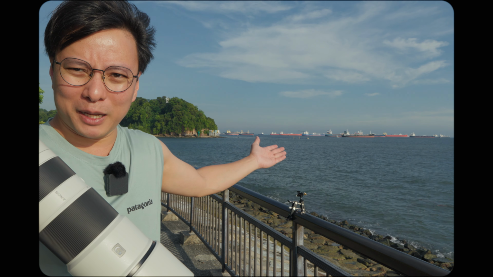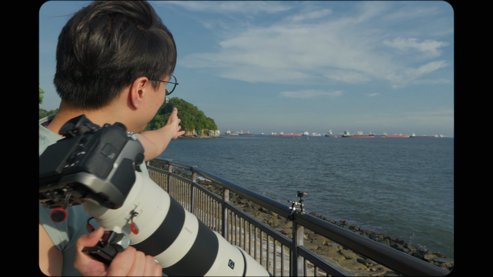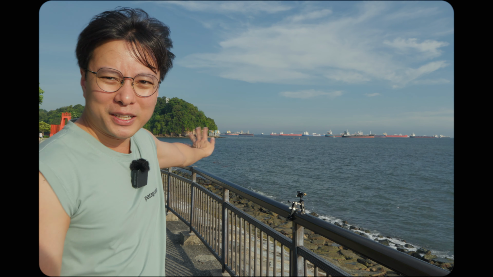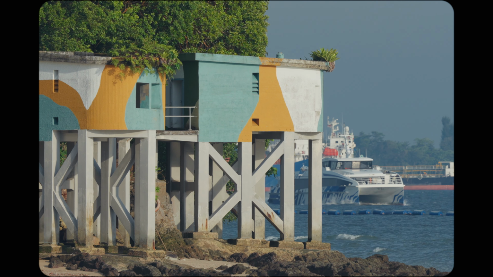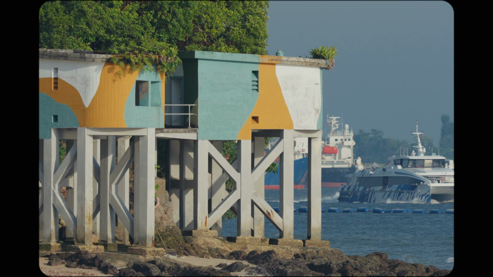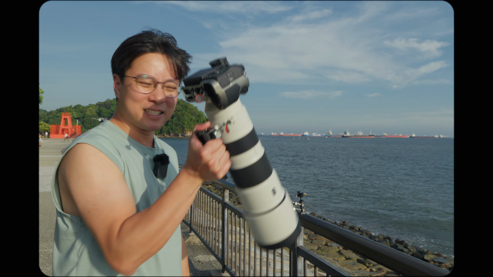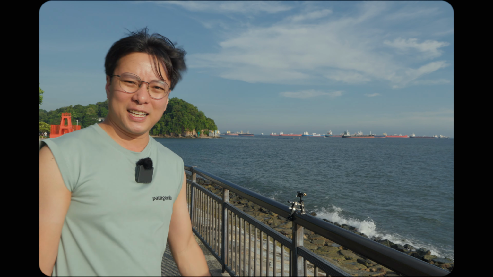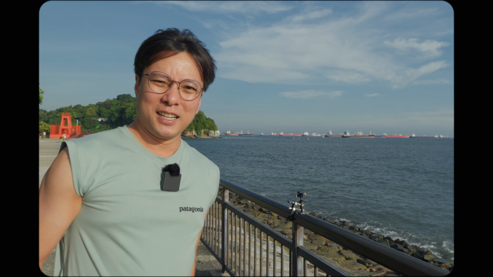Well, you can see behind me there's this little cliff, this outcrop over there. Some little houses, I don't know what they are, I think some bunkers. We're going to try to get some close-ups because we can't actually go there. So we're going to use this and his 70-200, and let's see the difference between a 70-200 and a super telephoto like this 200-600.